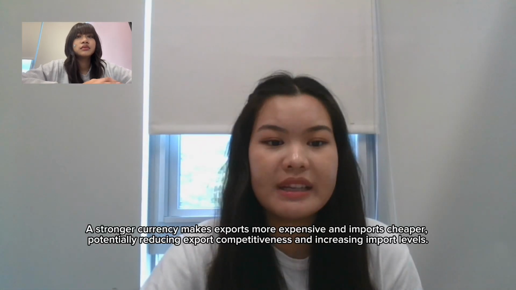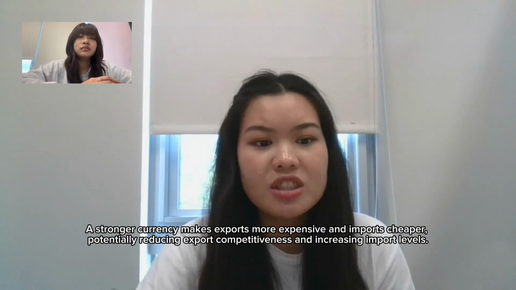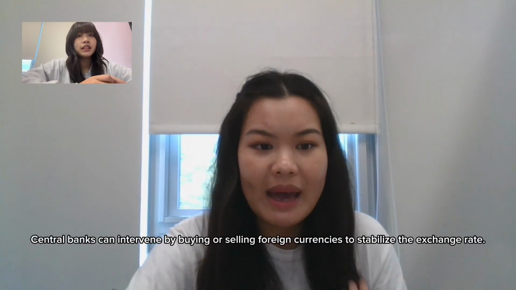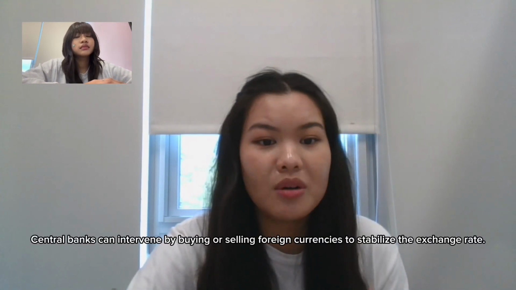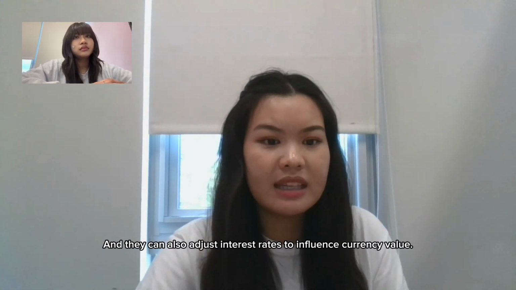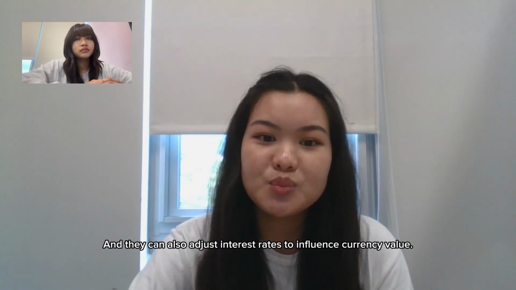A stronger currency makes exports more expensive and imports cheaper, potentially reducing export competitiveness and increasing import levels. Are there any policies that can help stabilize the exchange rate? Central banks can intervene by buying or selling foreign currency to stabilize exchange rates, and they can also adjust interest rates to influence currency value. Okay, and finally, let's discuss capital outflows and exchange rate intervention. How do these dynamics work?